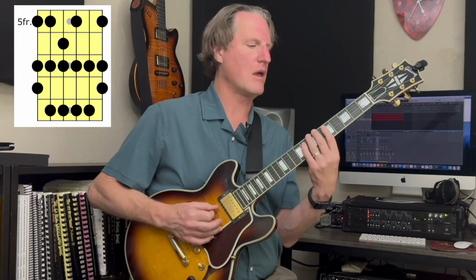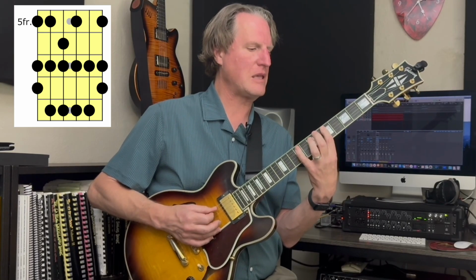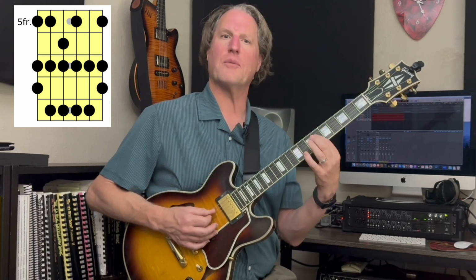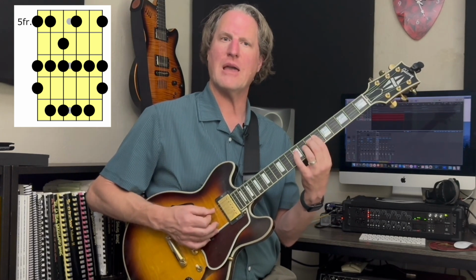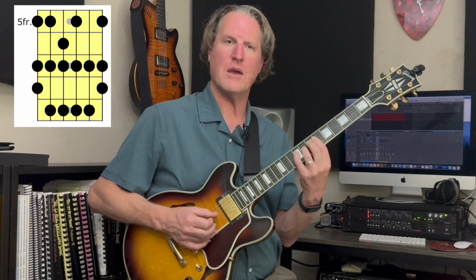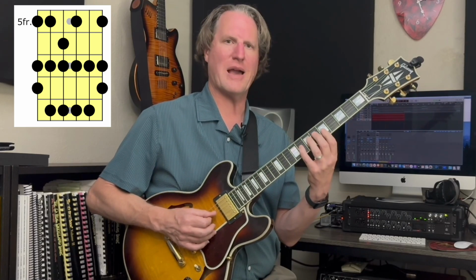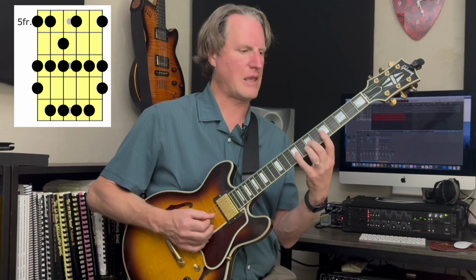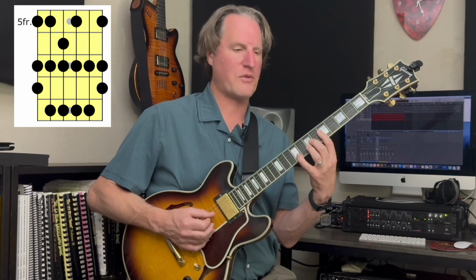A, B, C. The next string, D, E, F sharp. Notice the stretch between my 1st and 2nd fingers for both of those strings. Now for the D string, my 1st finger will move up to the 6th fret, and I'll play G sharp, A, and B. On the G string, I'm going to reach back to the C, C, D, E. Again, getting that stretch between these 2 fingers.